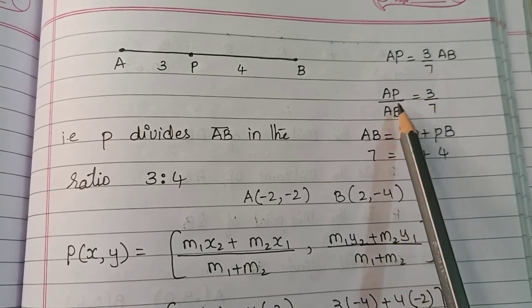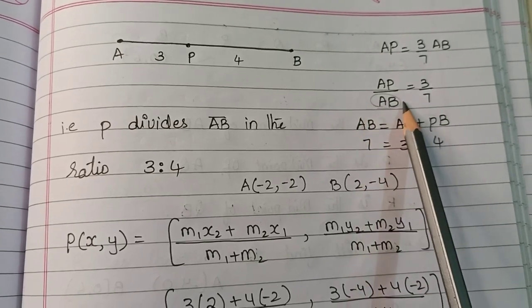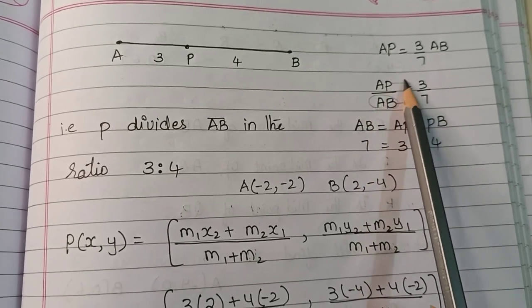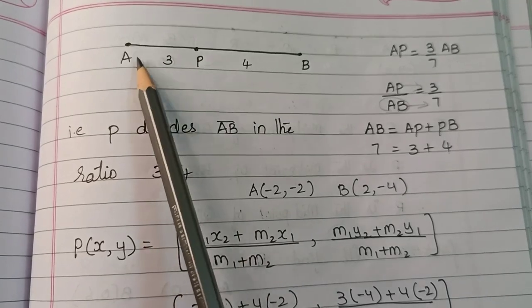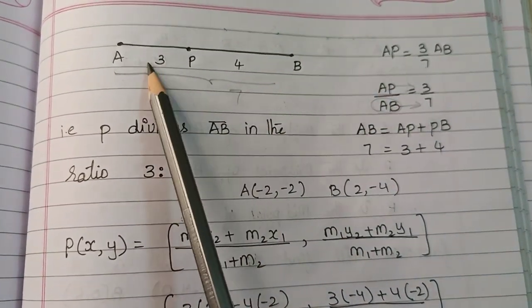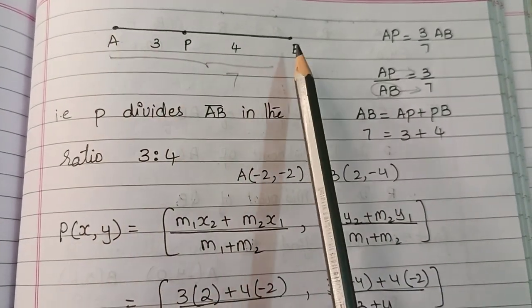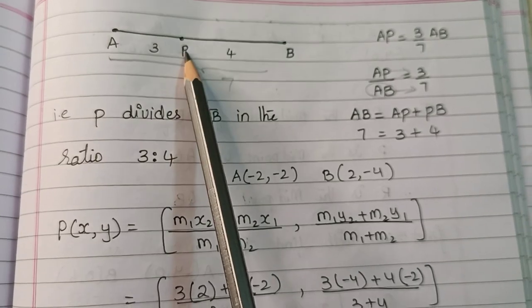See, this is a line AB and P is the point on AB. Given AP = 3/7 AB. Take this AB here, it will become 3/7. It means AB is nothing but 7 and AP is 3. The total line is 7 and AP is 3. So AB is AP plus PB.